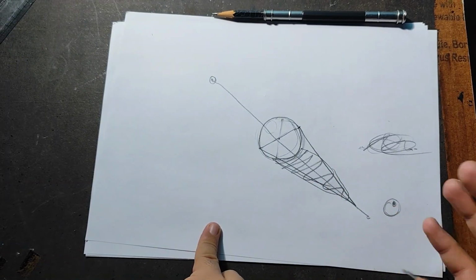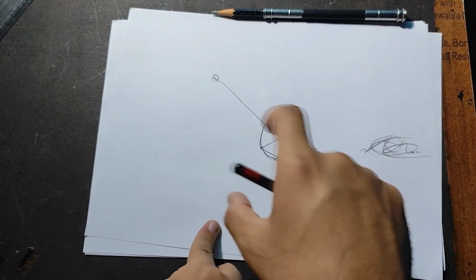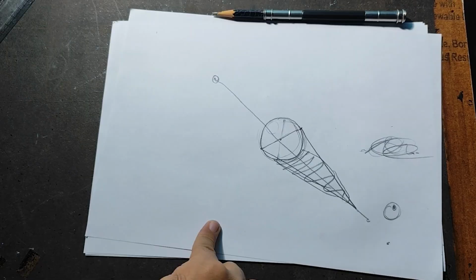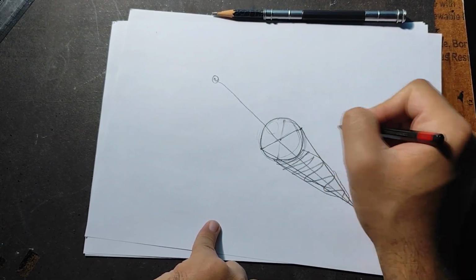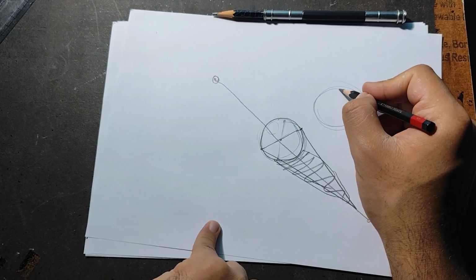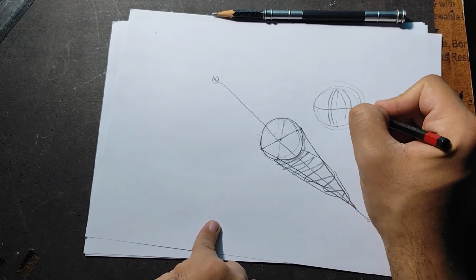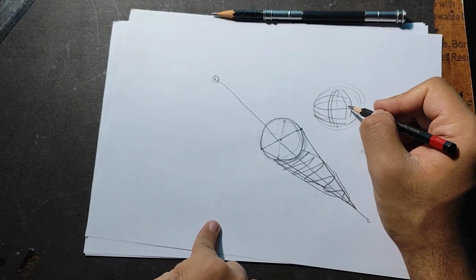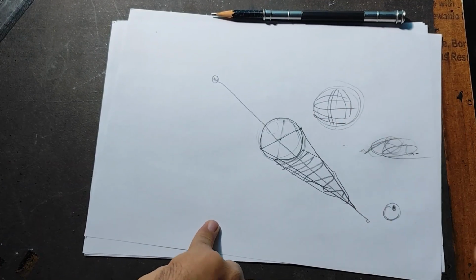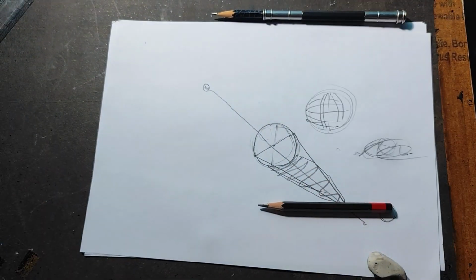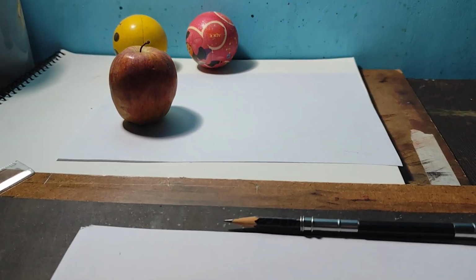I will show you this thing live right now. I have a little bit of setup over here. I just want to tell you to remember this before this video starts: every object has an imaginary line that goes something like this. Okay, just leave this part now. I will just focus over here.